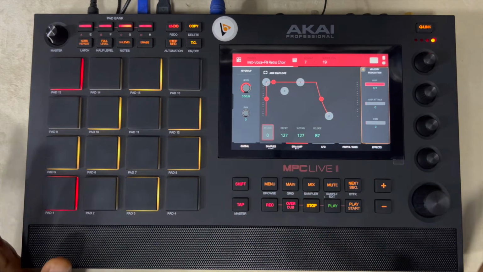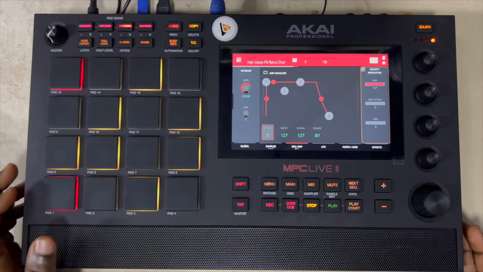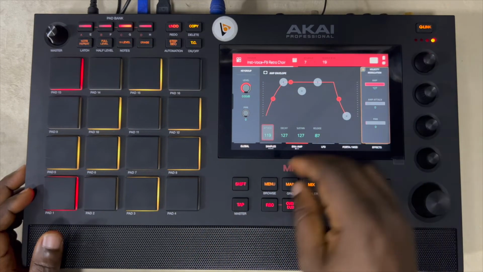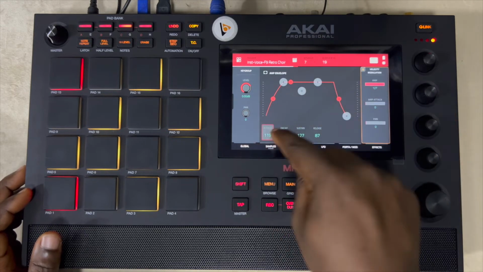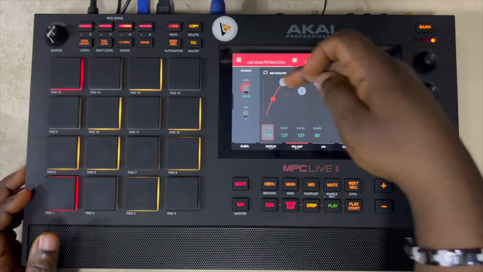The same thing with decay. Decay is the time taken for the subsequent run down from the attack level to that designated sustain level. So the way this works is attack goes this way. It's the time it takes for me to move from 0 to the peak of this particular amplitude.